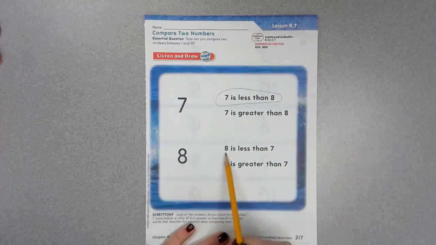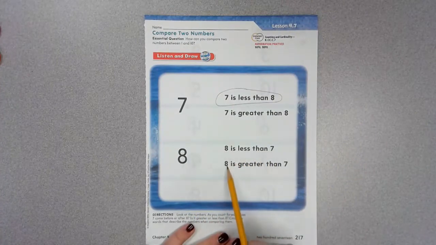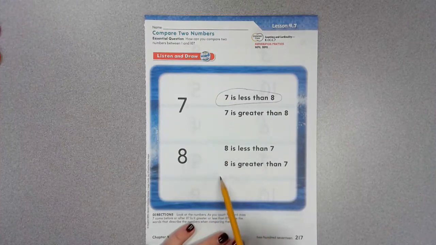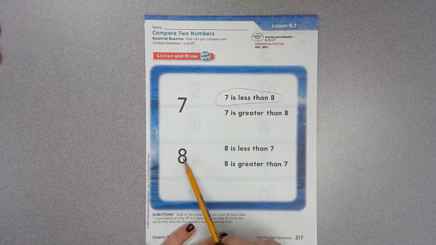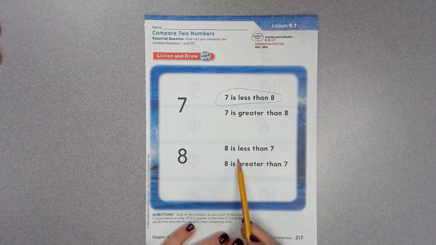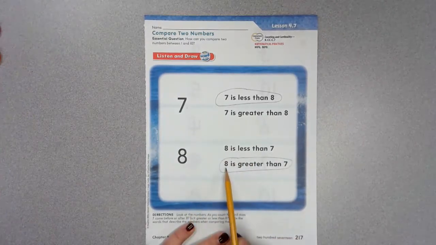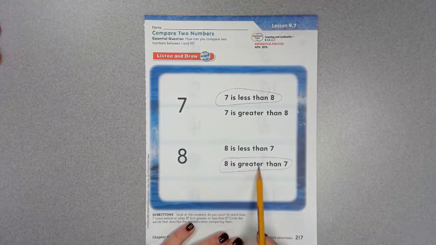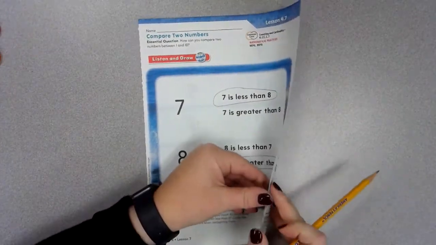So now 8. 8 is less than 7. Is this true or is this true? We have to pick which one. 8 is greater than 7. When we count, which one comes first? 1, 2, 3, 4, 5, 6, 7, 8. So 8 is greater than 7. So circle this bottom group of words. It says 8 is greater than 7. And flip to the next page.